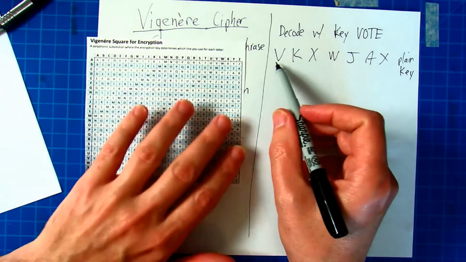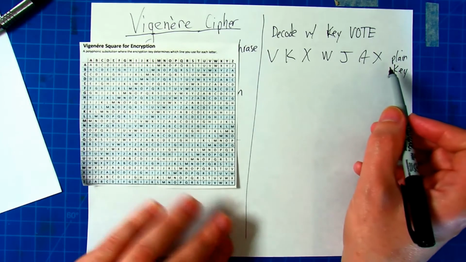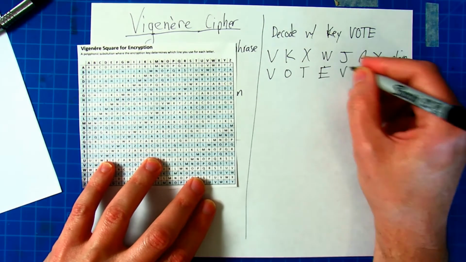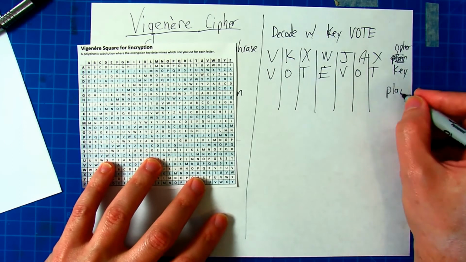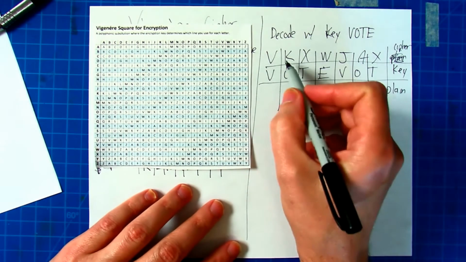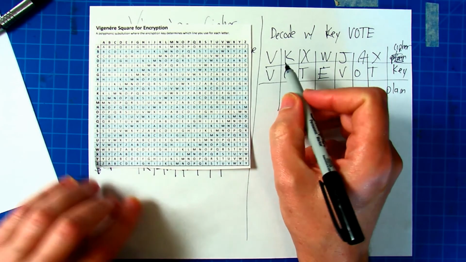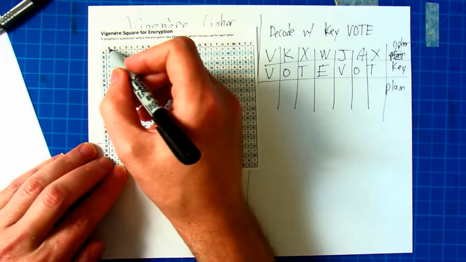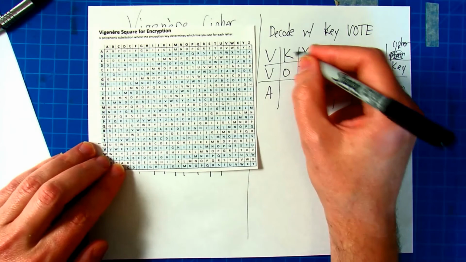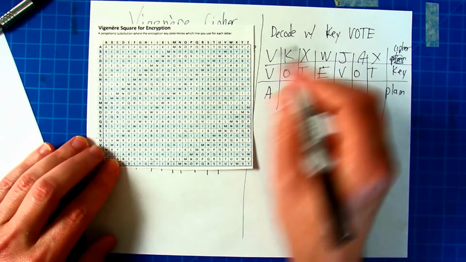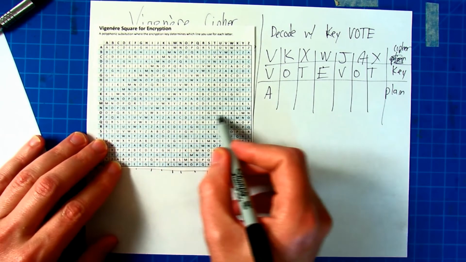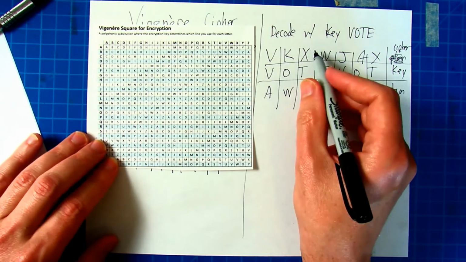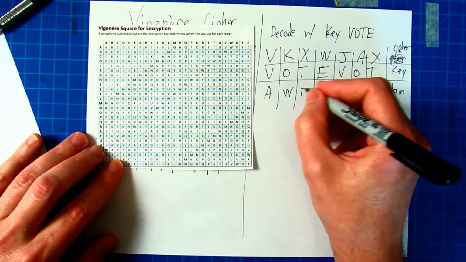Here's our ciphertext message, VKXWJAX, and we're going to decode with the key vote. So just repeat the key as many times as necessary, even if it ends up a partial word. You're going to decode the letter V using the key of V. So go to the V row and find a V that is right here, so that means it's plain text A. You're going to decode on key O the letter K, so go to the row O, scroll over till you find a K, that is in the W column. Similarly, in the T row, look for an X. Right here is an E.